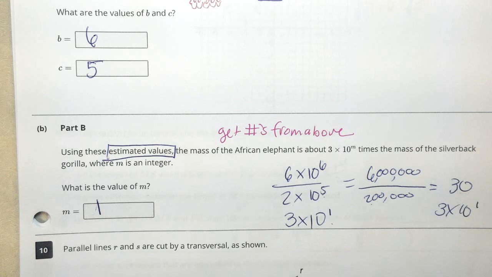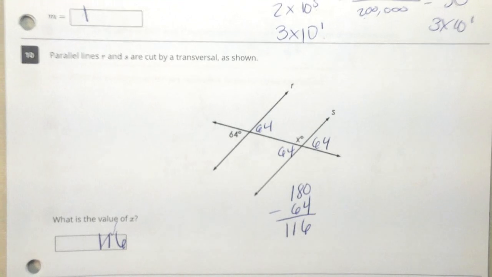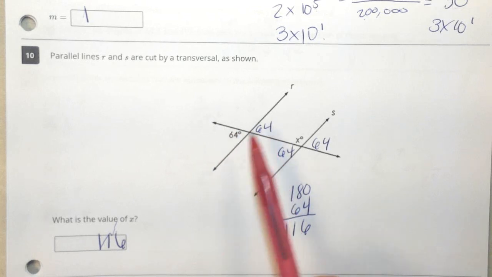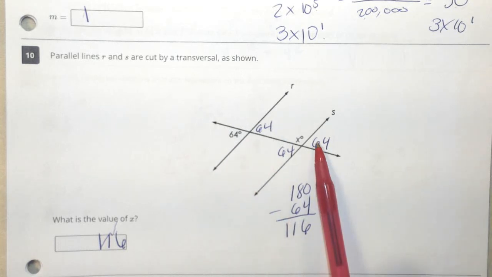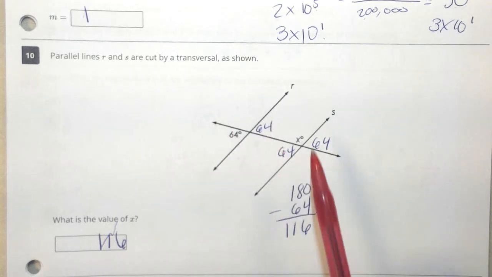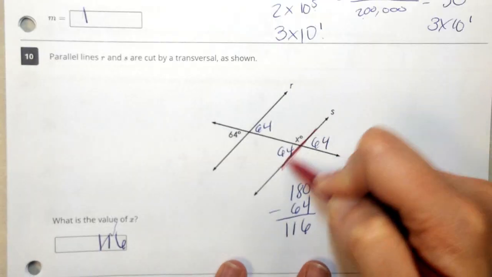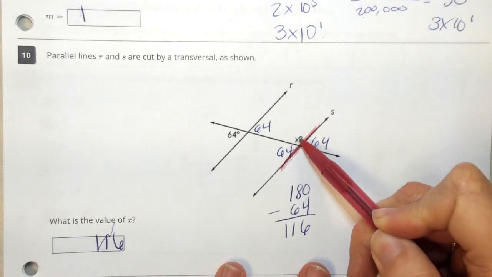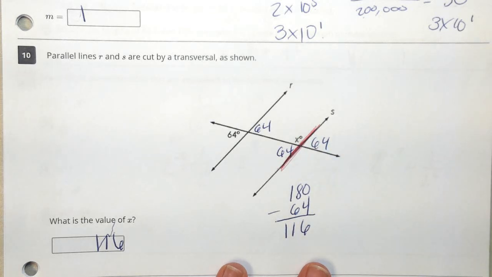Okay? The next one, this one hopefully was an easy one for everybody. They've had a lot of tricky ones so far, so hopefully this was kind of a break for you. So we have 64. Vertical angles are congruent. Corresponding angles are congruent. Alternate exterior angles are congruent. So those are all my 64s. Notice, x is not 64. So if I look, this is supplementary. It's a straight line. Straight lines mean they add up to be 180. So 180 minus the 64 gave me that 116 degrees for my x value there.